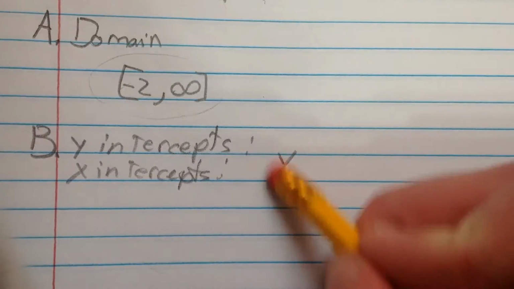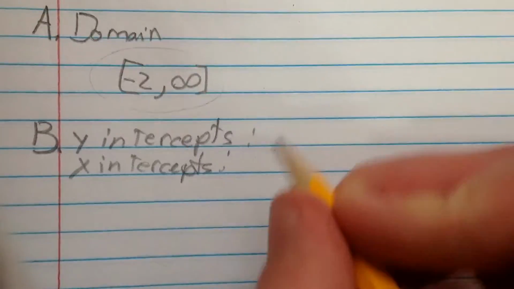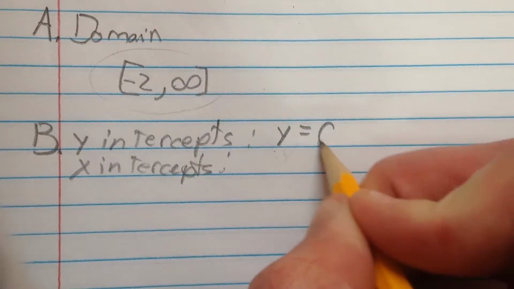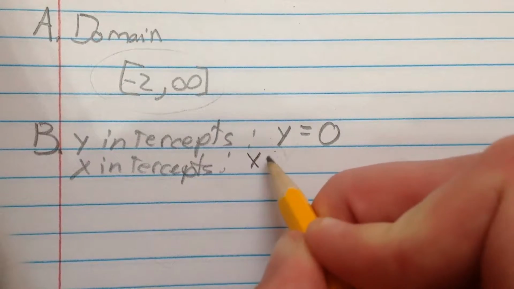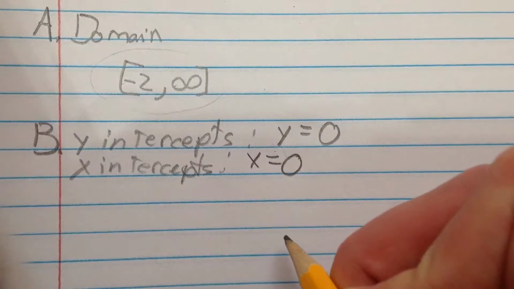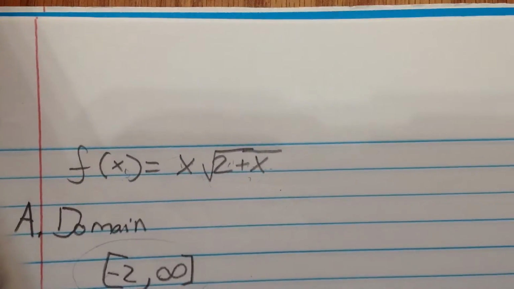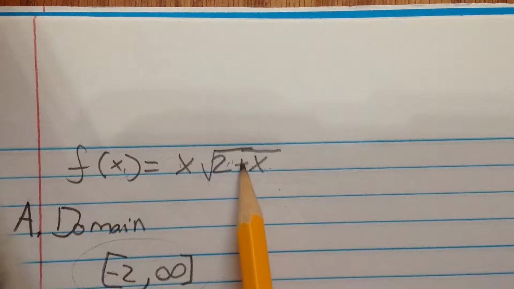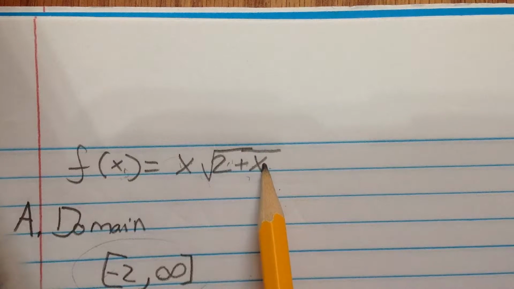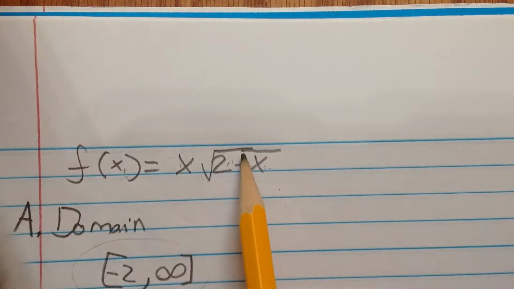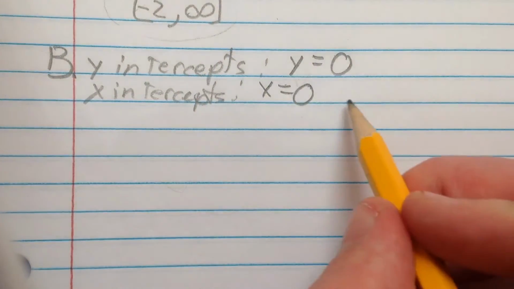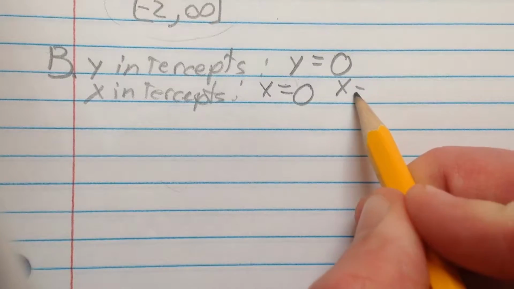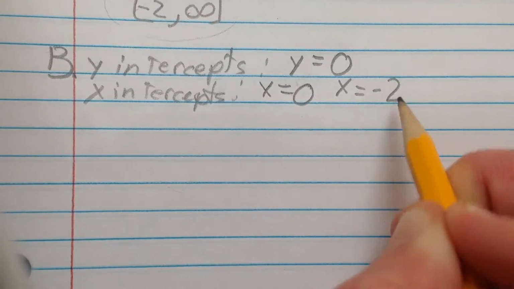So the y-intercept is at y equals 0. And since x also equaled 0 when y equals 0, we can also put that as an x-intercept. But now looking back at our equation, we can see that if we were to put a -2 in here, we get 2 minus 2 and we'll have a 0 in the square root. So therefore, we also have an x-intercept at x equals -2.